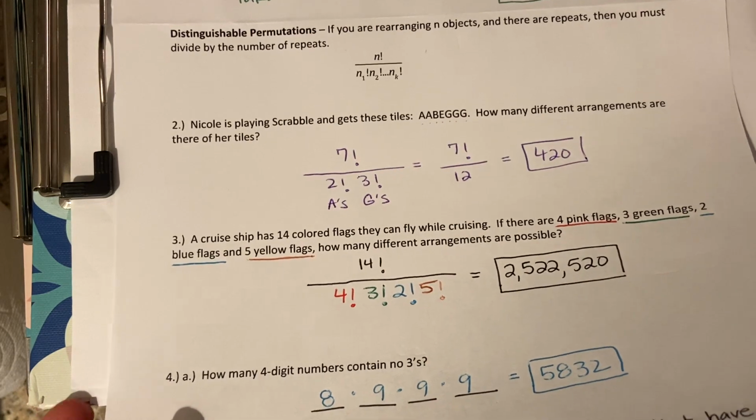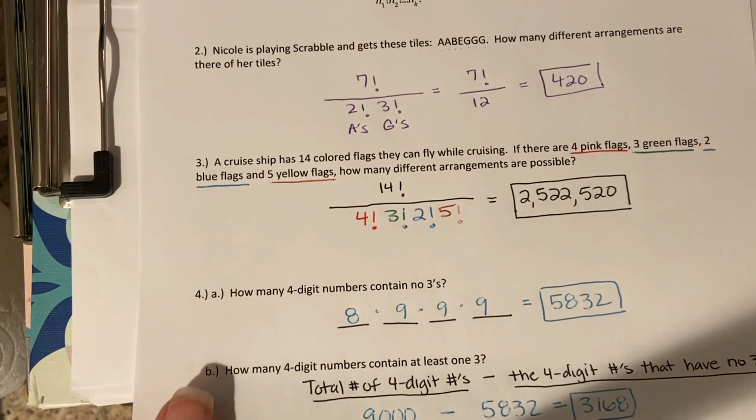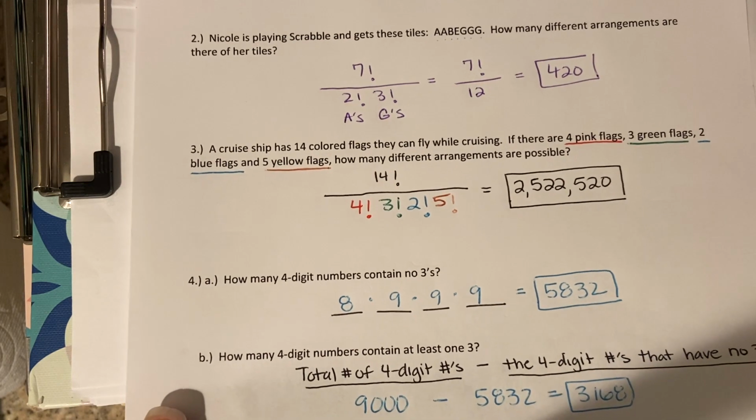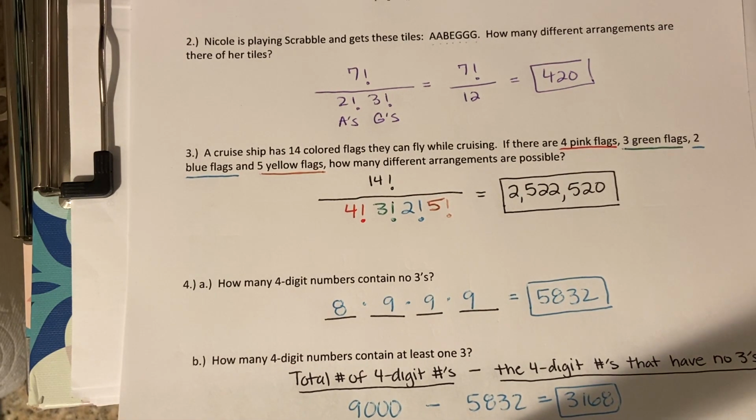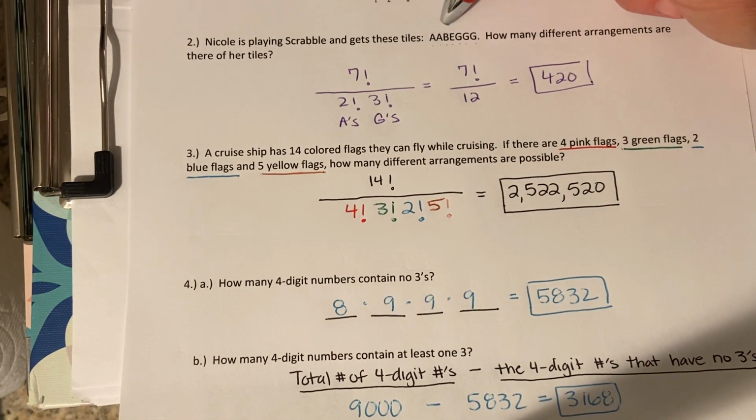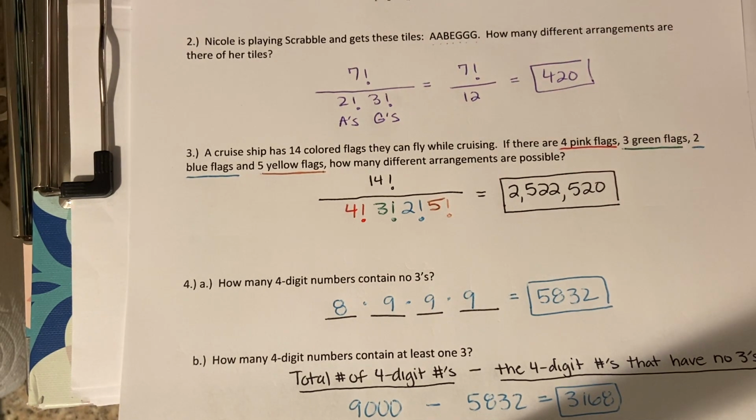So if I take a look at number 2 here, Nicole is playing Scrabble and gets the tiles A, A, B, E, G, G, G. How many different arrangements are there of her tiles? Well, if I were to rearrange these 2 A's, it's still going to have the same order, or these 3 G's. So in order to get the different permutations, we want to divide out the repeats.